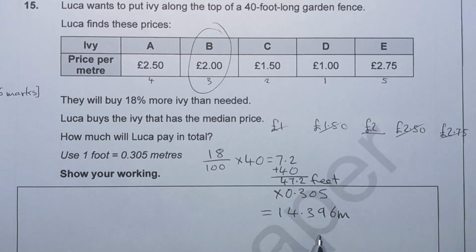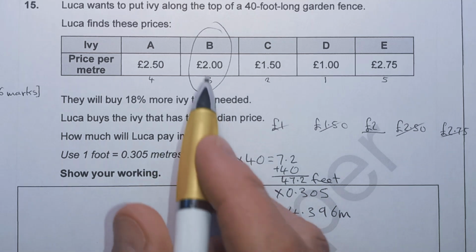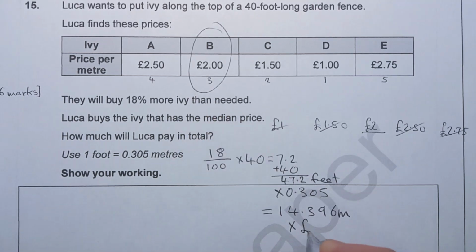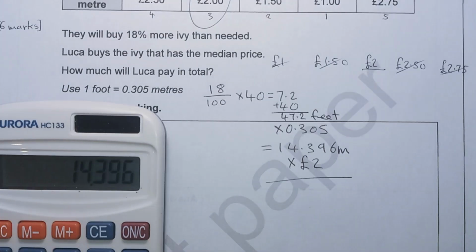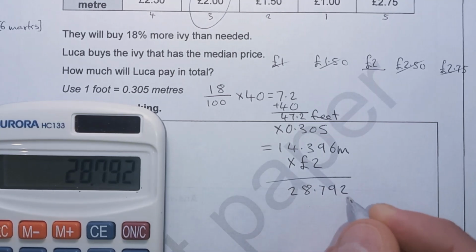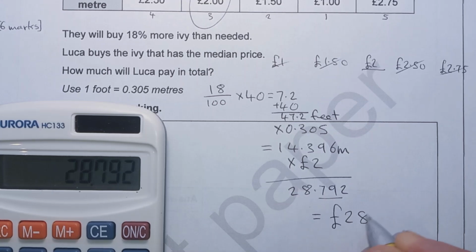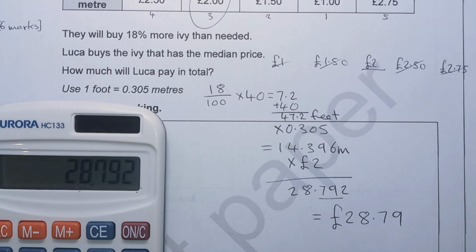I can use it as it is. 14.396 is the amount of ivy we need, and we are going to be paying £2 for each metre. So we're going to double this to give us 28.792, but this needs to be money, so we're just going to look at the first two decimal places. 2 is less than 5, so we can just keep that as £28.79.